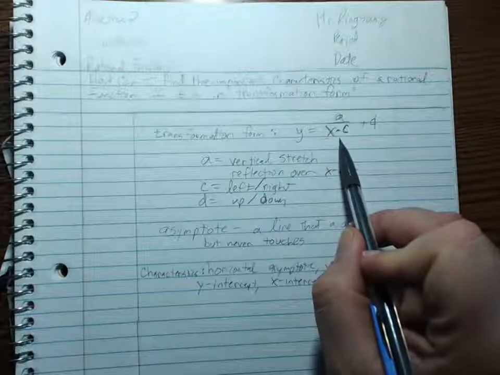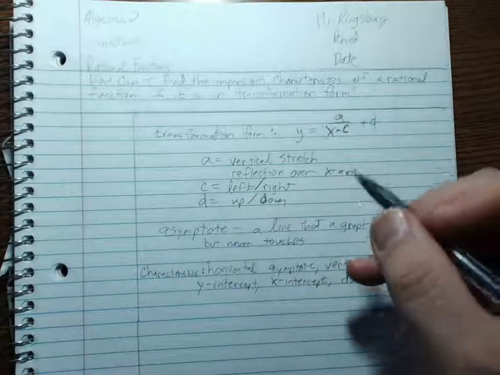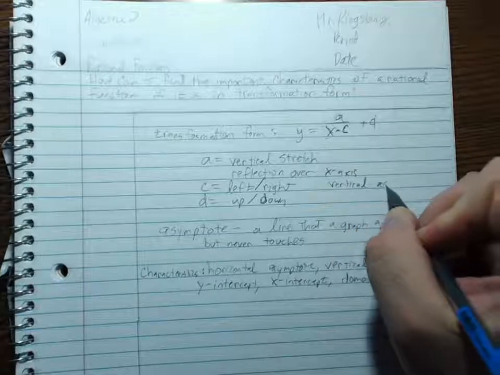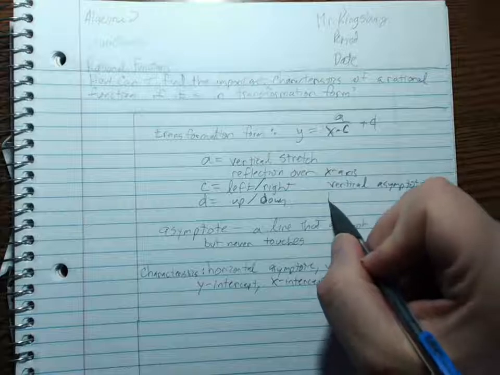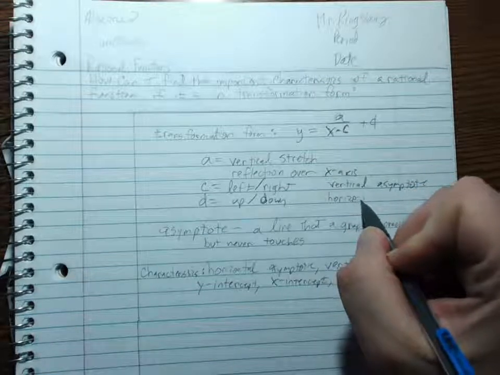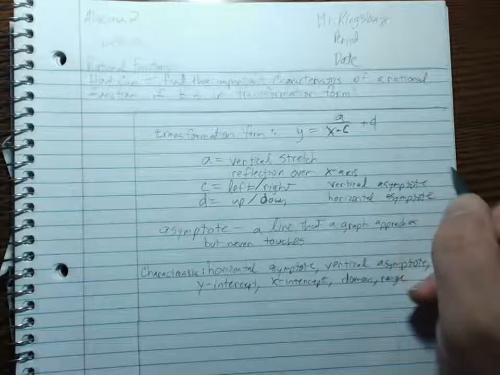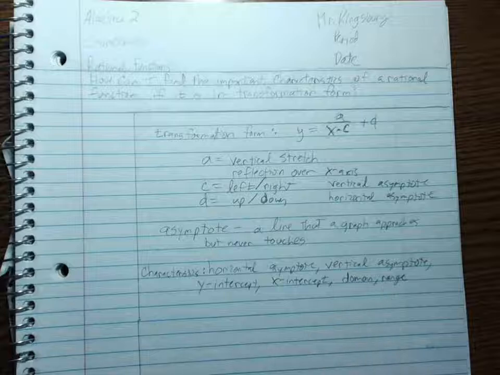But at any rate, the c and the d values are going to be important because the c value is going to give us our vertical asymptote. And our d value will give us the horizontal asymptote. And that's actually going to play into 4 of these 6 things here.